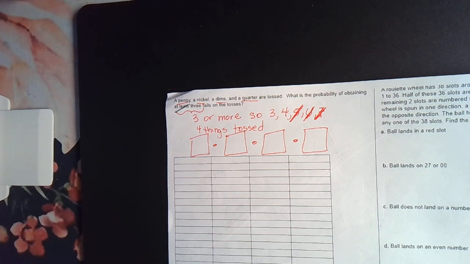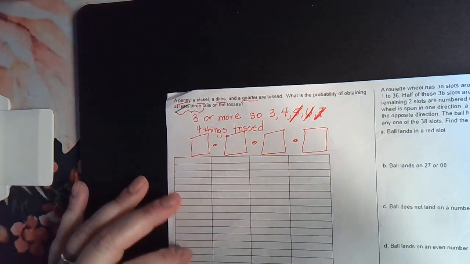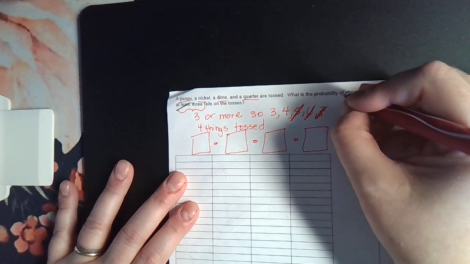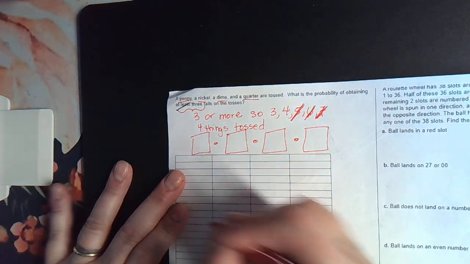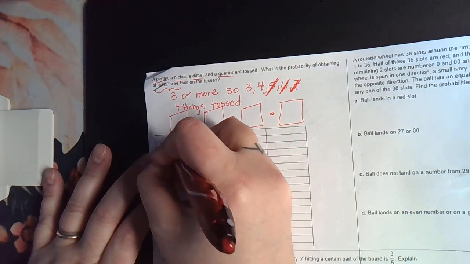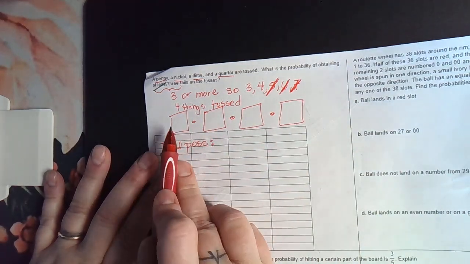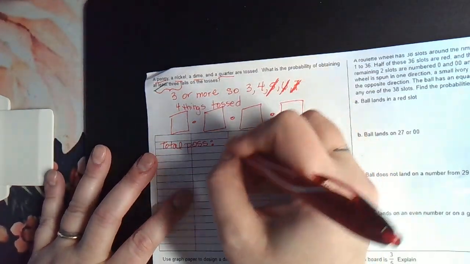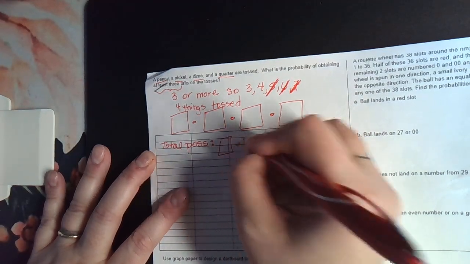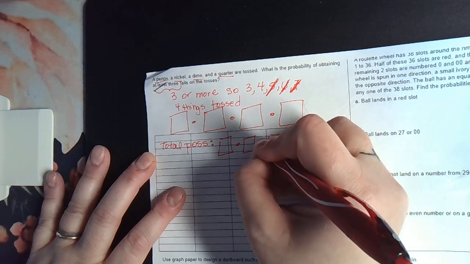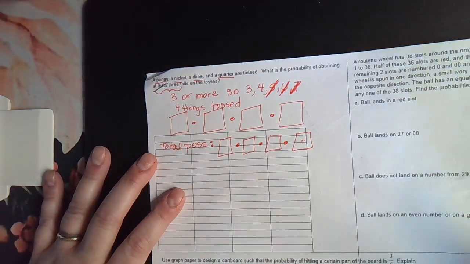Okay, so first we need to figure out the possibilities. Okay, to figure out the total possibilities, I know I put this chart right here, but we don't really need this chart. But to find the total possibilities, we're kind of going to think of these four boxes multiplied together. Okay, so we got 4 multiplied together. Okay, let's think about this.